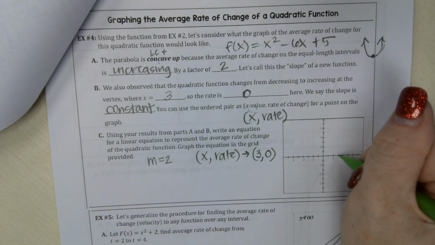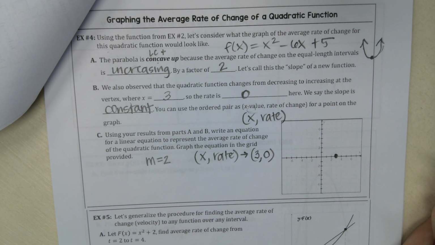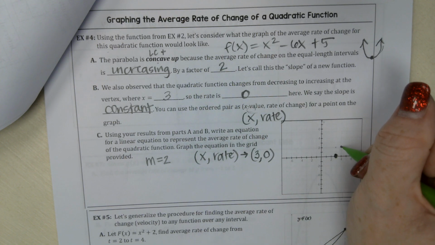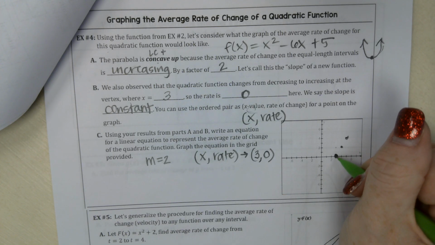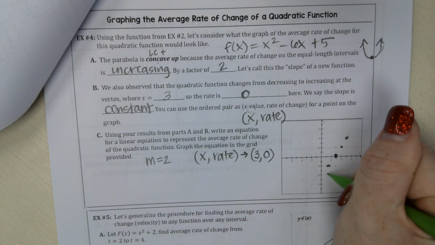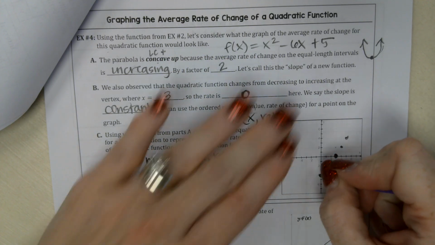Okay, right here, (3, 0) is a point on that graph. And if my slope was 2, you can go up 2 over 1 as many points as you can. But you can also go down 2, back 1, down 2, back 1, and you can see, nope, sorry.